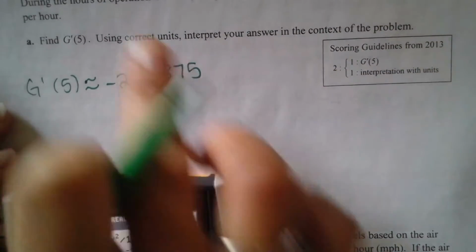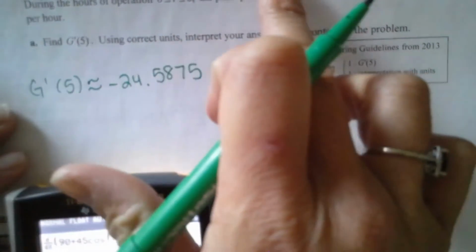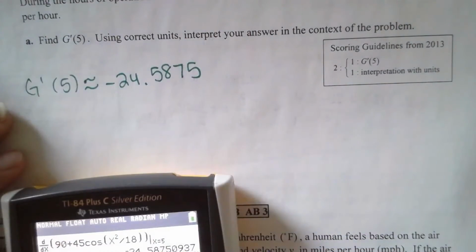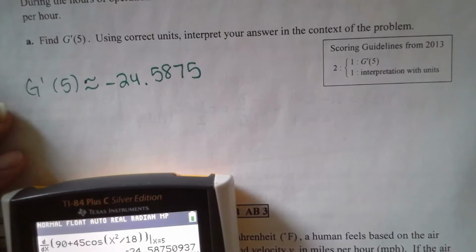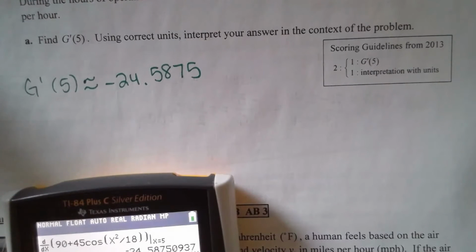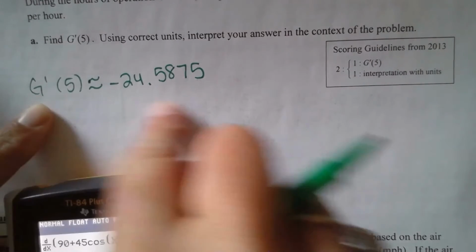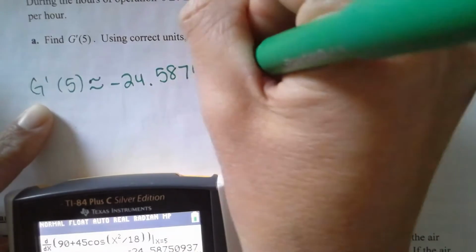So again, G of t, where t is measured in hours, and G is measured in processed gravel, which is tons, means that my units are tons per hour. So this is kind of like the acceleration.